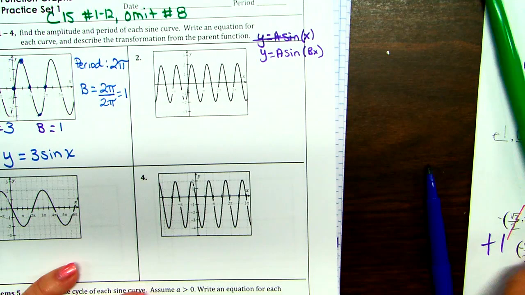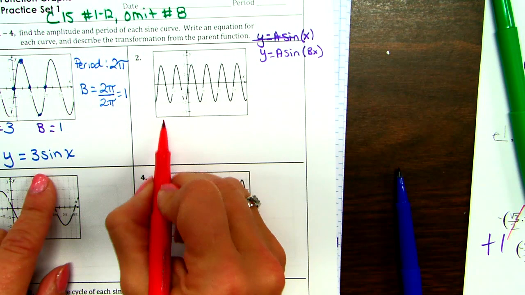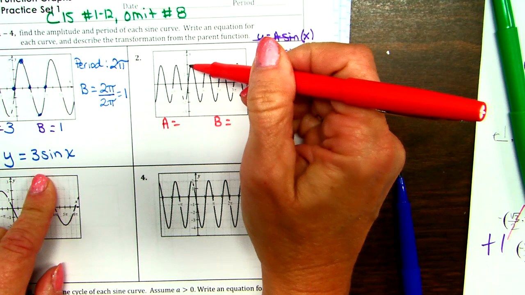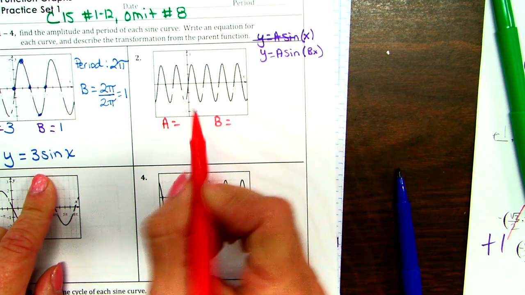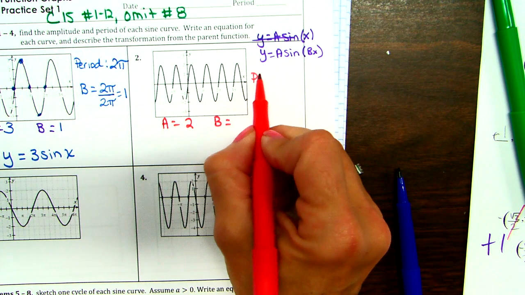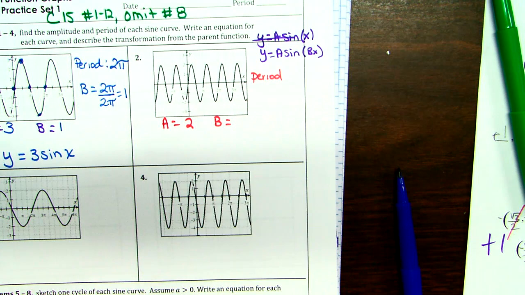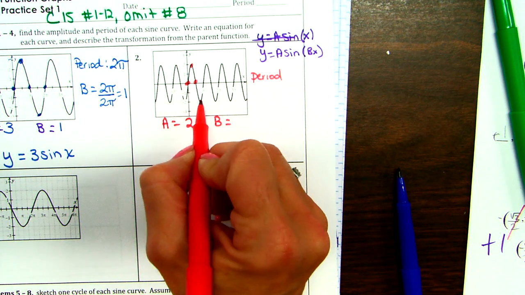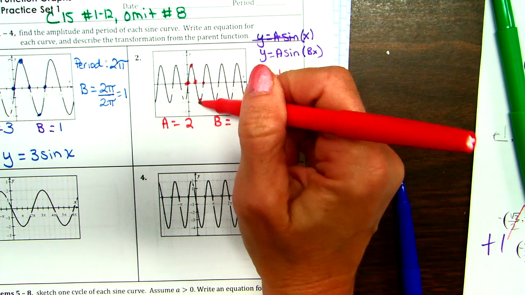All right, let's do another one. I know to write the equation, I need A and I need B. Again, amplitude 2, negative 2 gives me a 2. I don't know B just by looking, so I need to use this knowledge, the period. Count 5 points: 1, 2, 3, 4, 5. Middle, up, middle, down, middle.